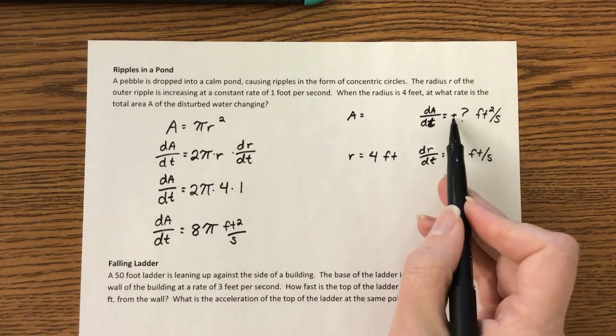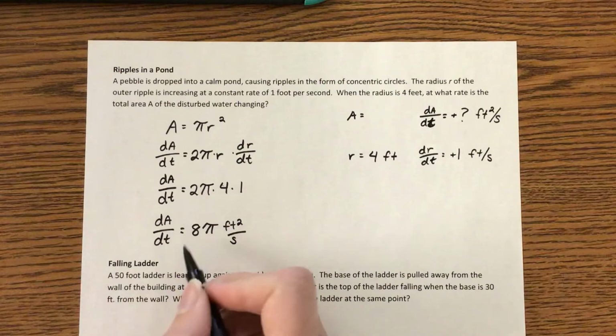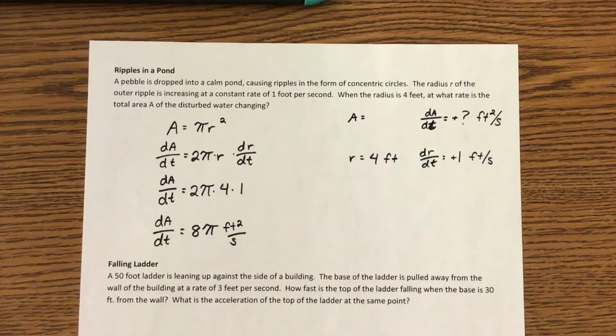We were figuring out that A had to be a positive rate because our circle is increasing in area. And hey, look, it is positive. Perfect. All right, let's make our sentence.